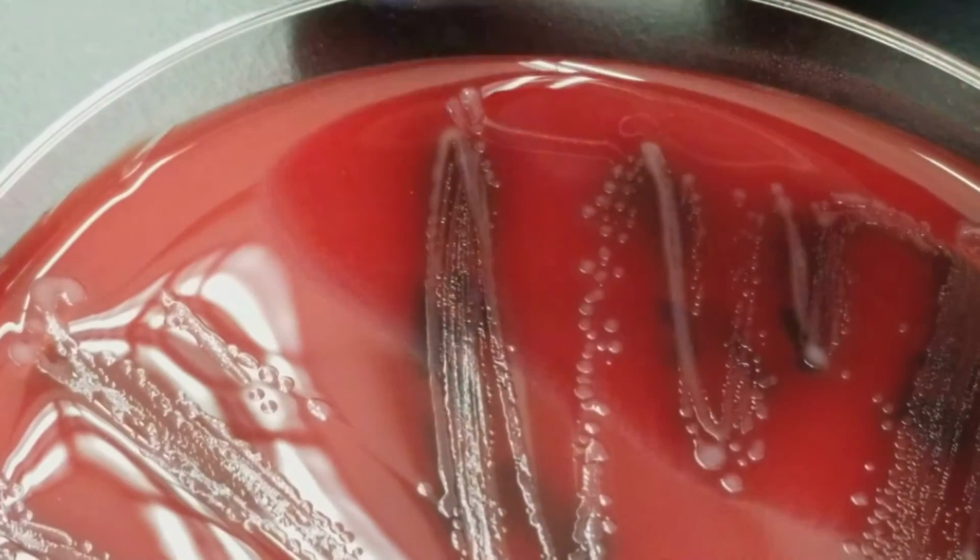Isn't that gorgeous? And as you can see with the big Sharpie writing through the middle of it, it is group A strep, and that is Streptococcus pneumoniae.